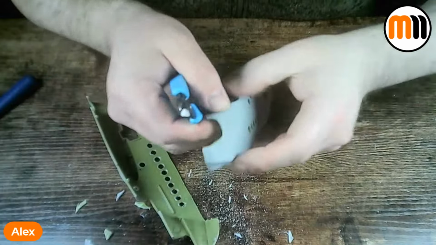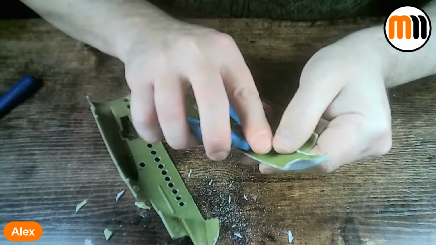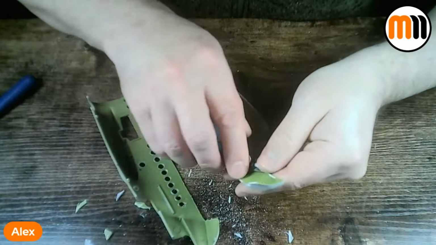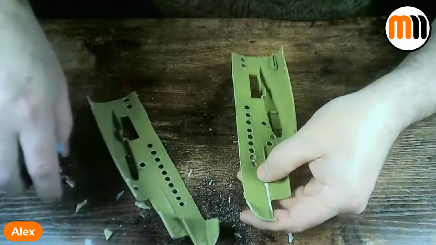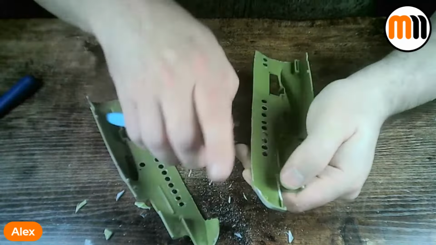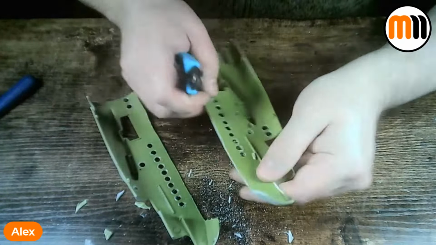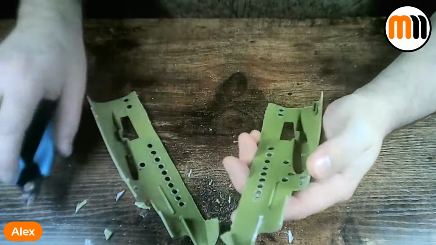A bit easier to deform that. Take it right back to the base. There we go, real kit butchery this.